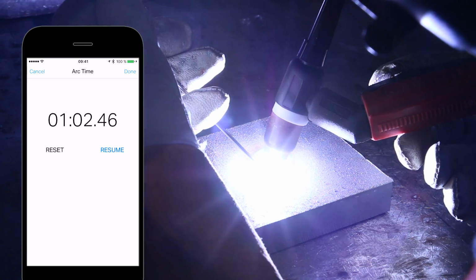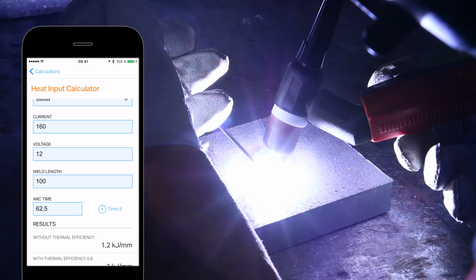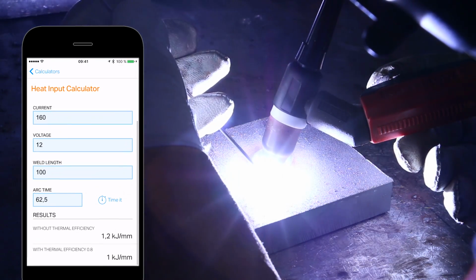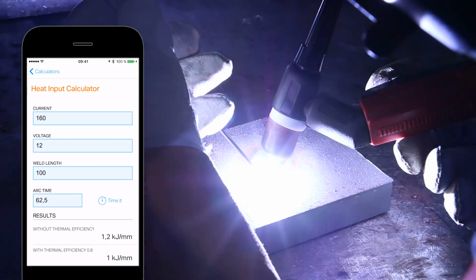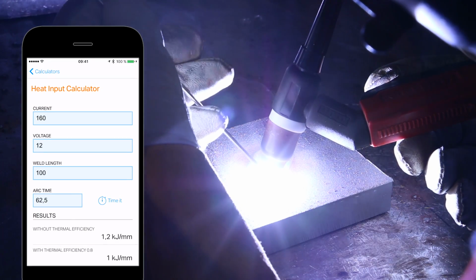In both ways, the calculated heat input is presented in kilojoules per millimetre or in joules per inch, both according to the ASME and EN standards.